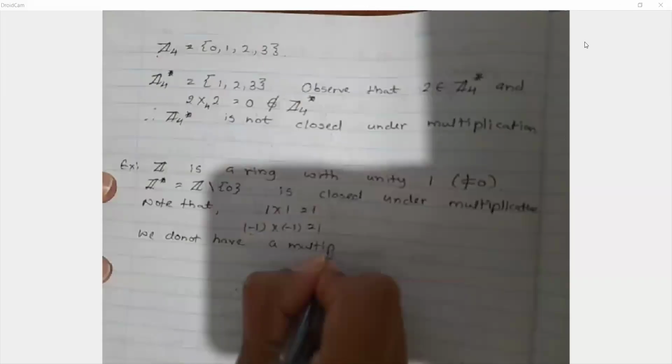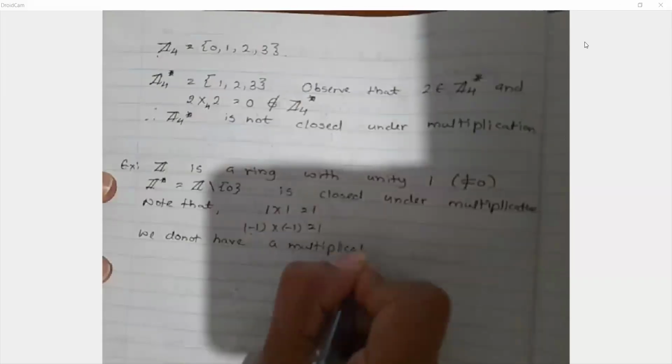But do we have a multiplicative inverse for 2? No, we do not. 2 multiplied by some integer, can we get 1? No, the only option would be to multiply it by 1 over 2, which is a rational number. We do not have an inverse for 2.